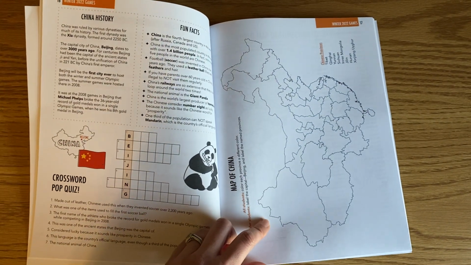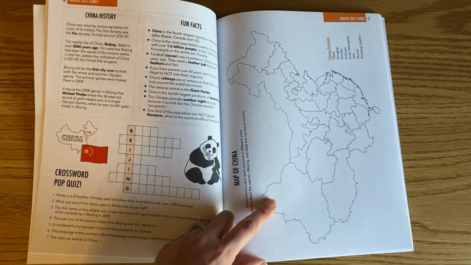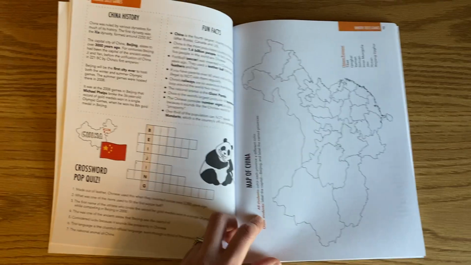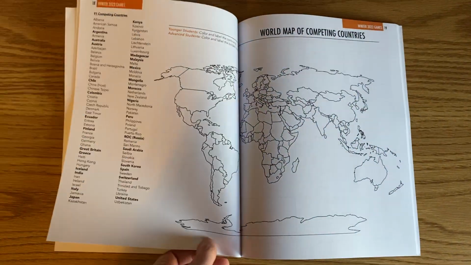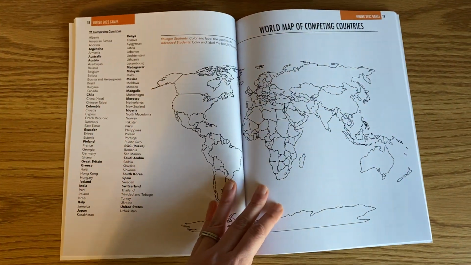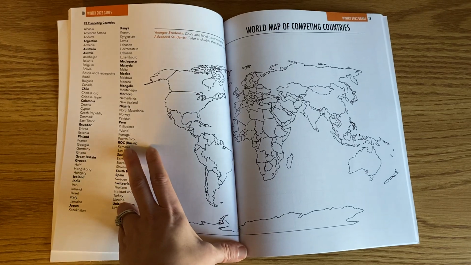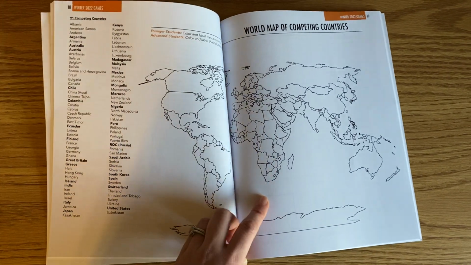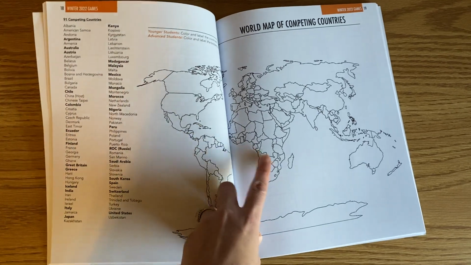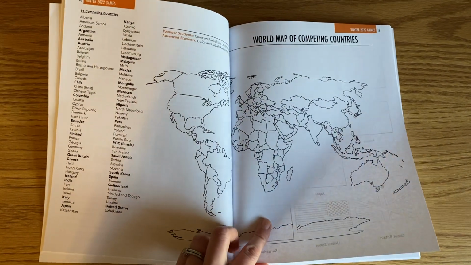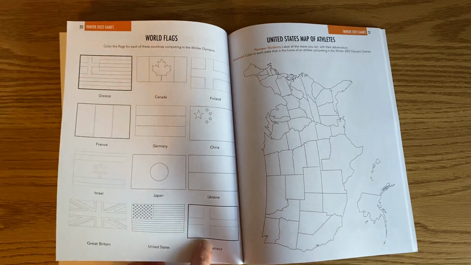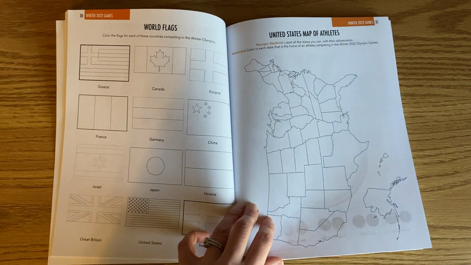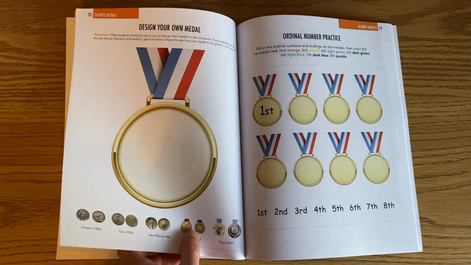I love this, that the younger students can color each of the provinces or maybe draw in the Great Wall of China, and older students can name them. And here are the competing countries. What we did is we bolded the countries that we thought the older kids could identify, and the younger kids could just color by the continents, each of the continents, and name them. Some world flags to look up and color in, as well as United States map of athletes.